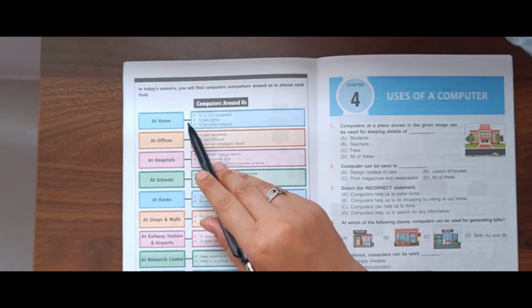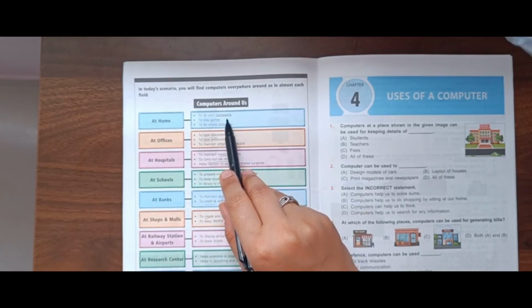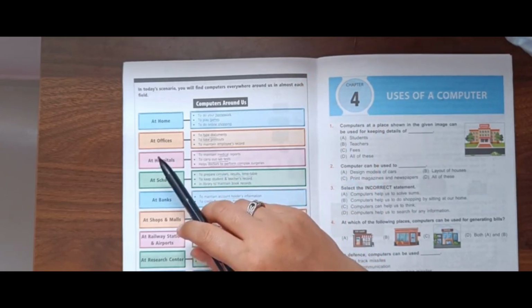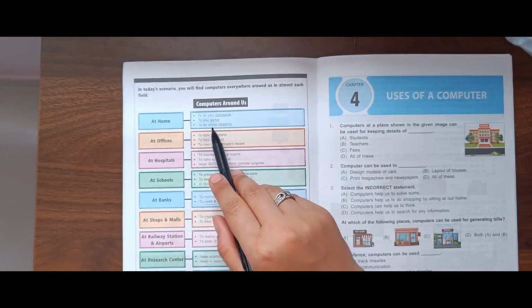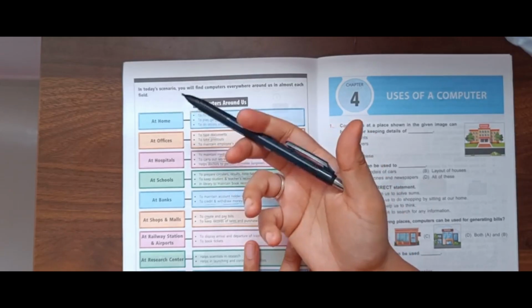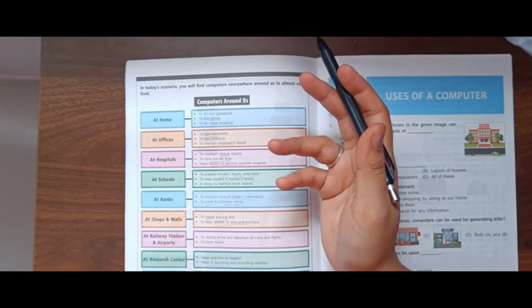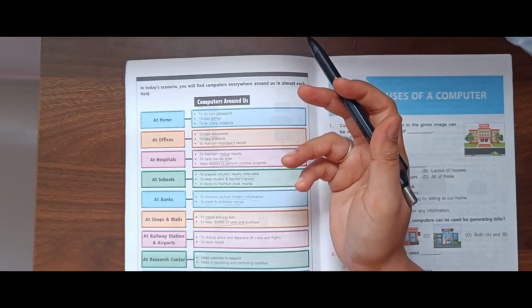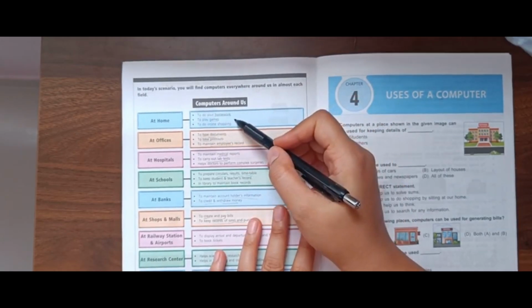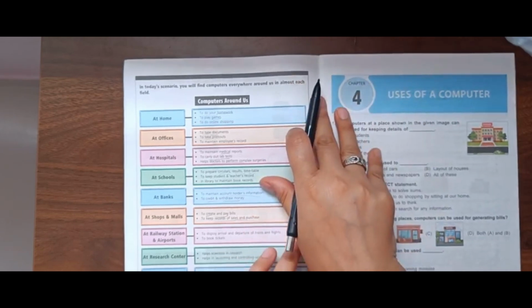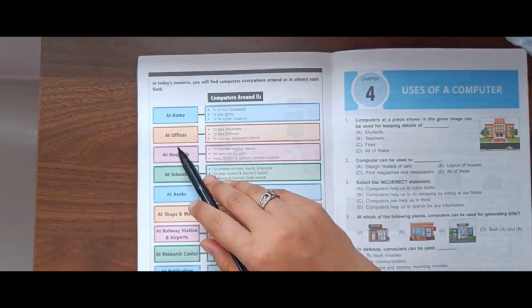Computers around us at home. To do your homework, if you want to search anything about the thing, you use the computer. To play games, you are playing games on the computer. Do online shopping, if you want to buy your crayons, colors, you can order it online. So you are using mobile or laptop or computer, so they are the part of us at home.